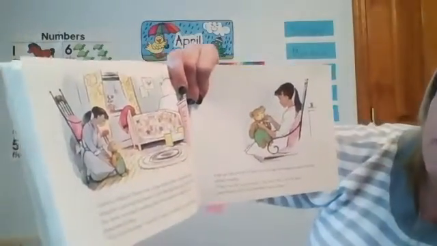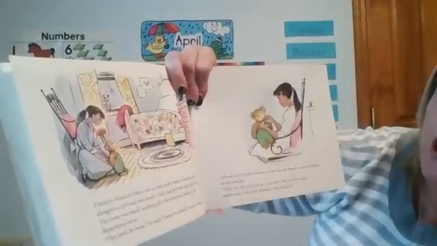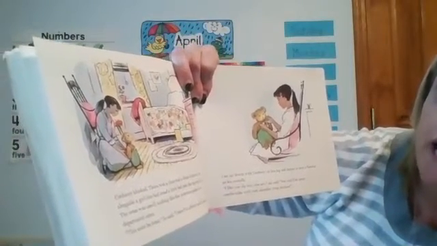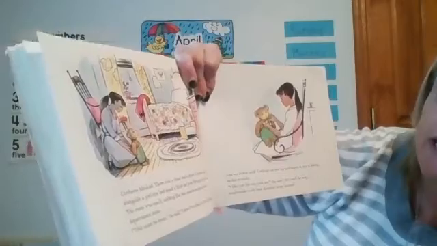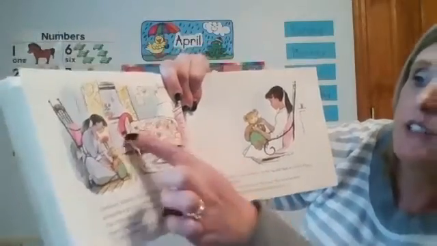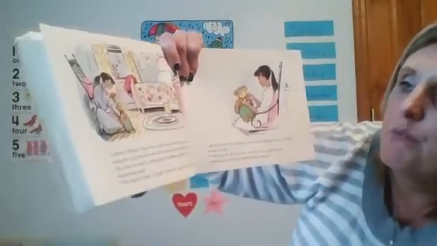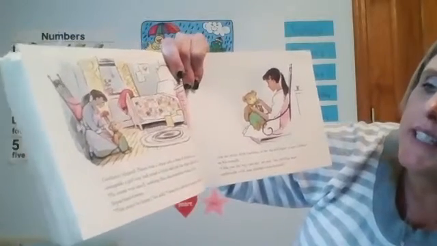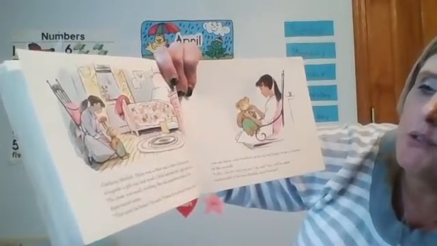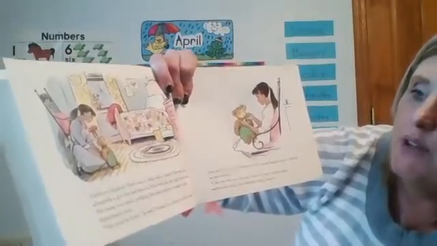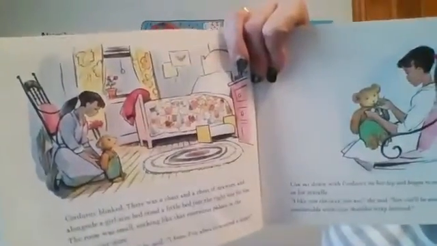Corduroy blinked. There was a chair and a chest of drawers, and alongside a girl-sized bed stood a little bed just the right size for him. See, there's her bed, and there's a bed for Corduroy. The room was small, nothing like that enormous palace in the department store. "This must be a home," he said. "I know I've always wanted a home."